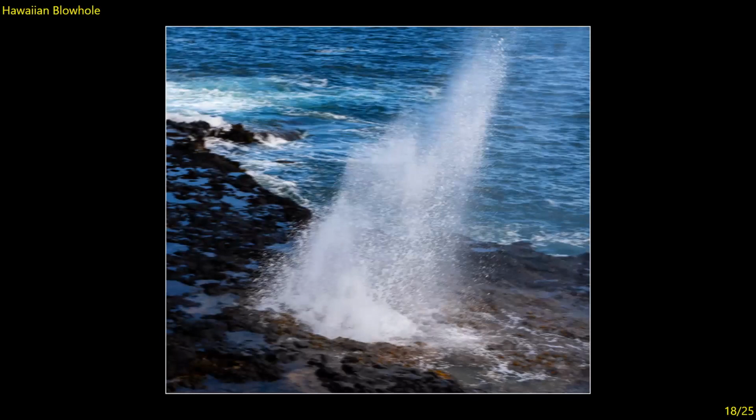Hawaiian blowhole. Same comment as before: the blowhole would stand out better by getting lower. The next thing is, I don't think anything is sharp in the frame, and you have a pretty fast shutter speed. So I'm going to say that we probably either have a little bit of out of focus or camera movement. 6.